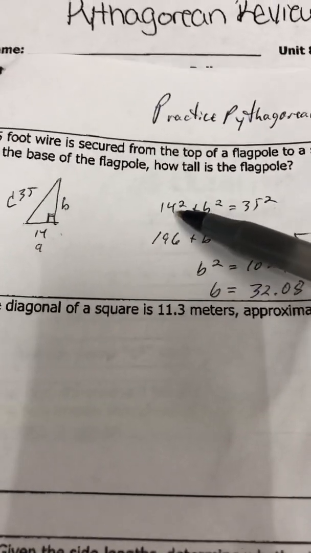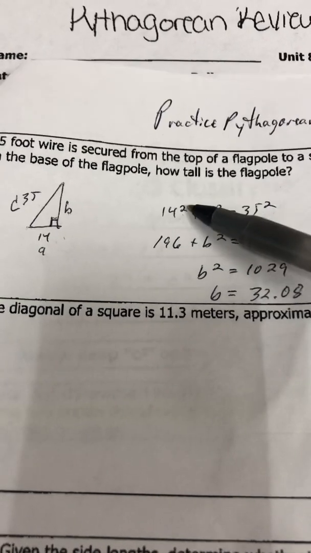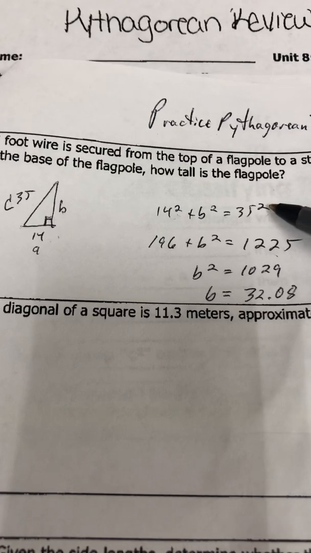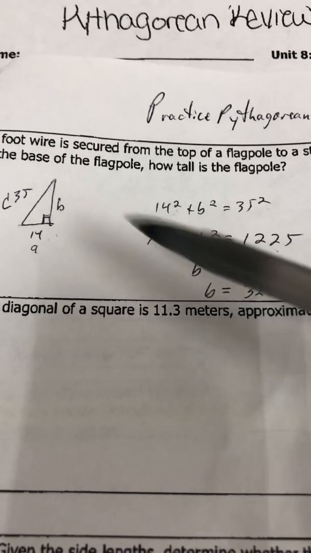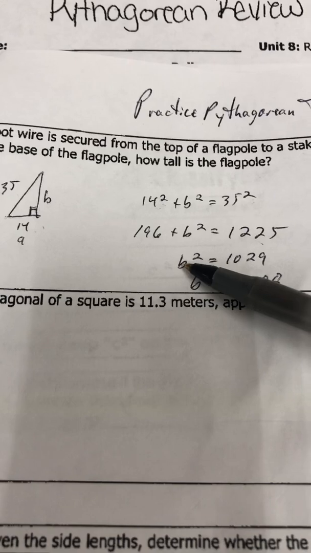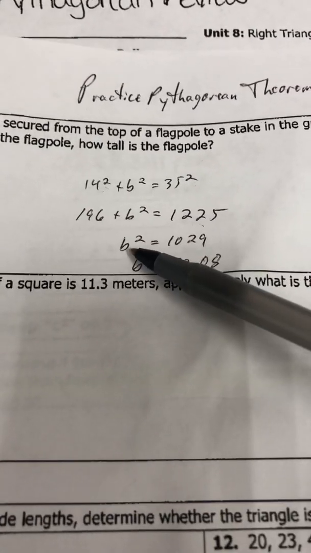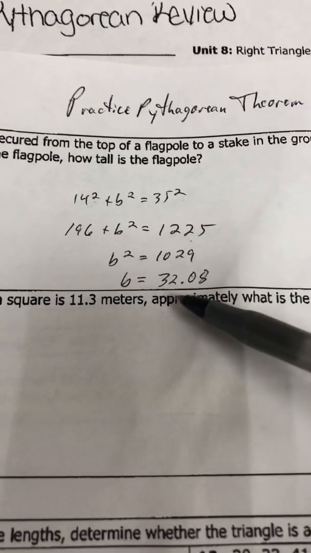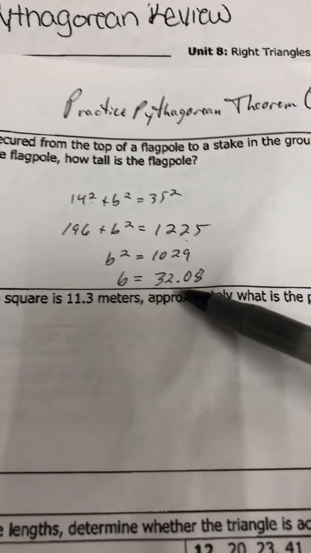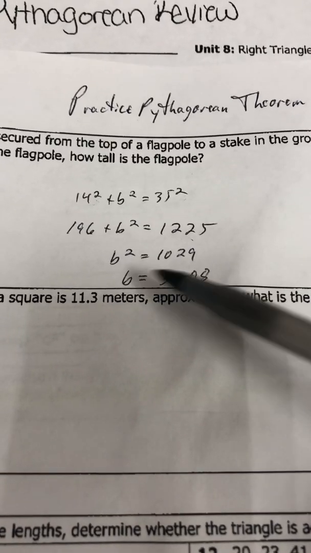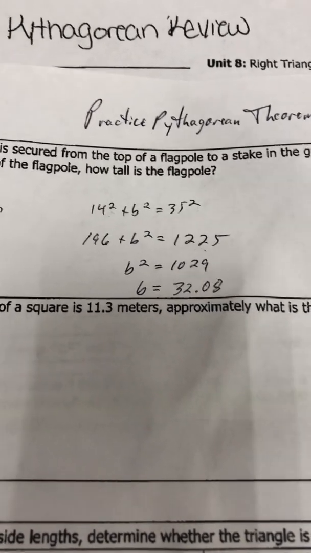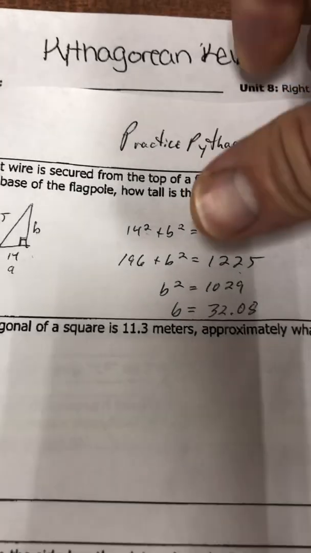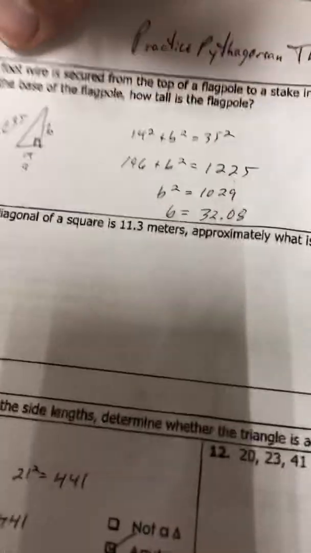So I want to know what 14 squared is so that I can subtract it from what 35 squared is, because I want to get my B alone. I want to get this variable by itself. I figure out that b squared equals 1029. I take the square root of 1029 to find out what b equals, because I don't want to know what b squared is, I want to know what b equals, and it is 32.08, or 32.1 if you're rounding to the nearest tenths, as we will in the second half of this assignment.